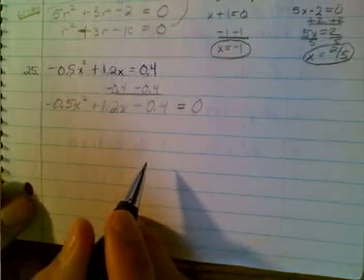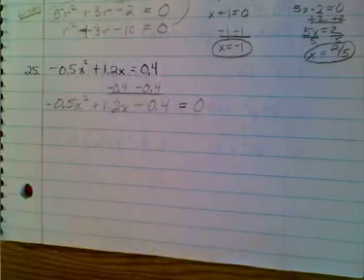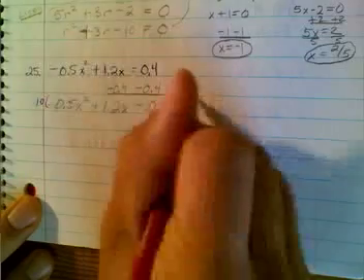Okay, so now our issue is that we have decimals. So what I'm going to do is take a different color. I'm going to be multiplying by 10 on both sides.